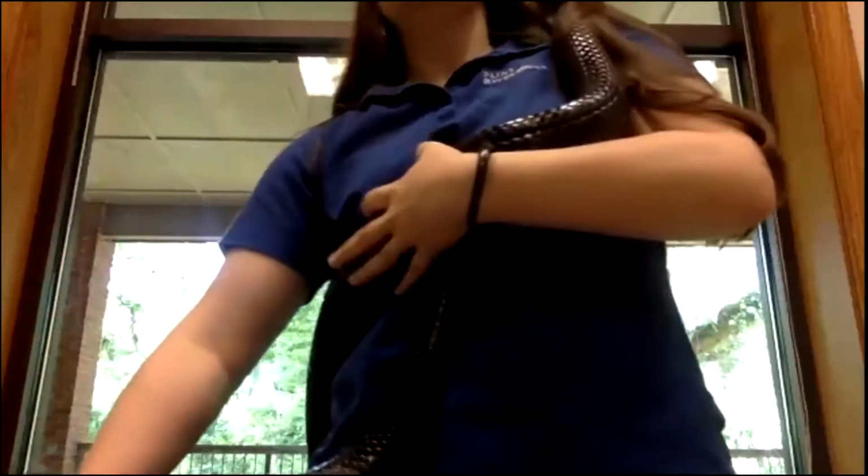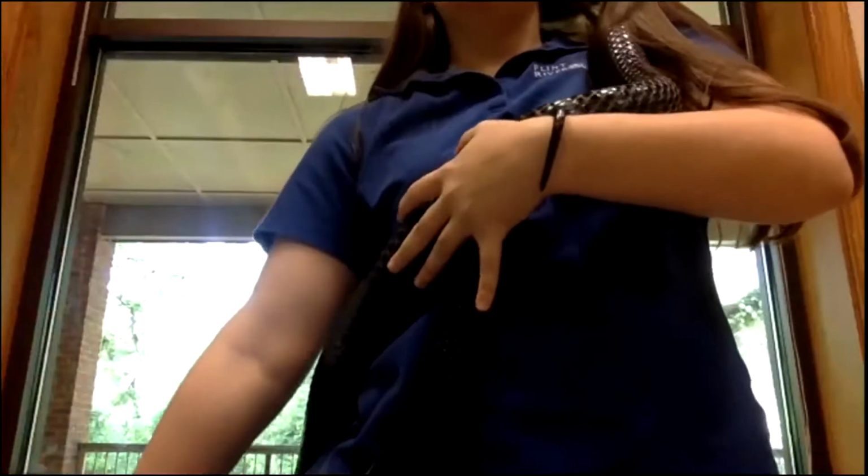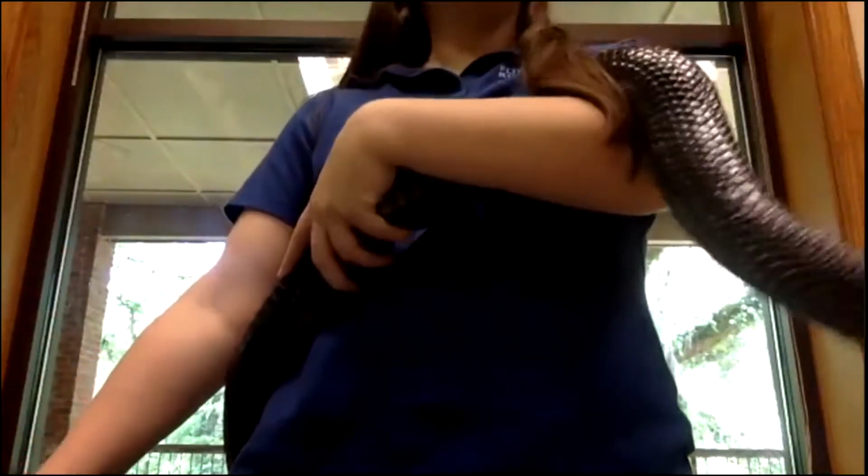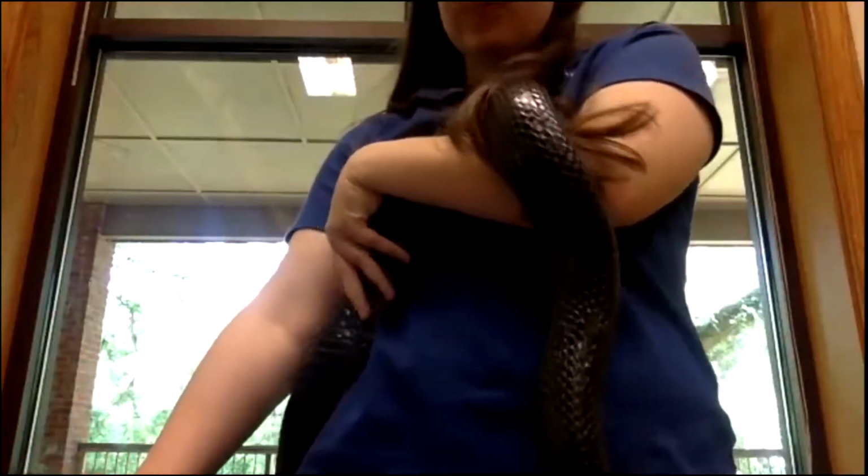How do you know a poisonous snake from a not poisonous snake? Okay, so in Georgia, we have 3 different rattlesnakes and a coral snake. The rattlesnake is really easy because it has the rattle on the end of the tail that goes shh.